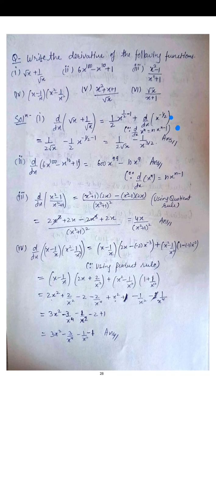So what will we get? 1 by 2, it is x raised to the power minus 1 by 2, which will be equal to 1 upon root x. Power 1 by 2 means root x. Here, what will be the derivative of x raised to the power minus 1 by 2? It is minus 1 by 2 x raised to the power n minus 1. And here n is minus 1 by 2. So we get final answer as 1 upon 2 root x minus 1 upon 2 x raised to the power 3 by 2. Here 1 by 2 is common.